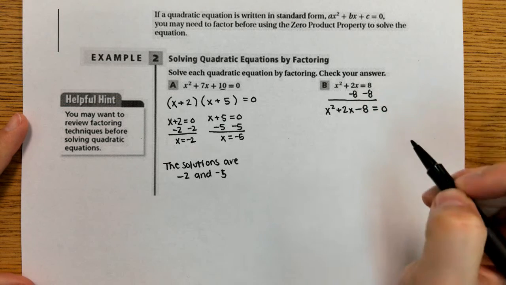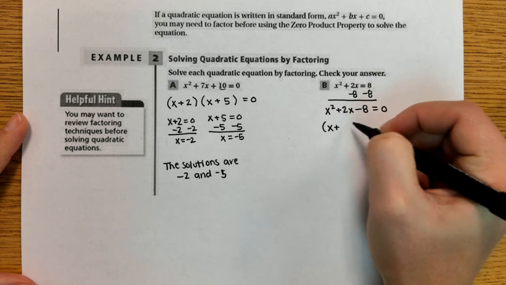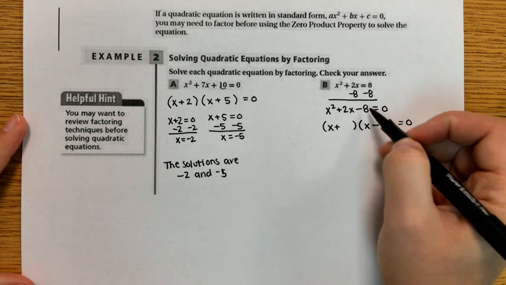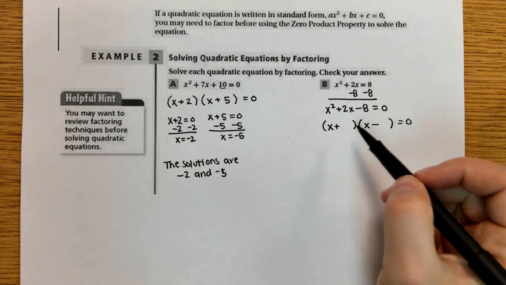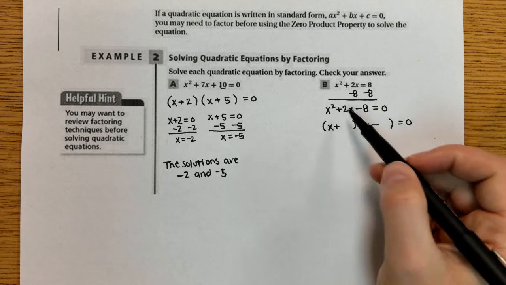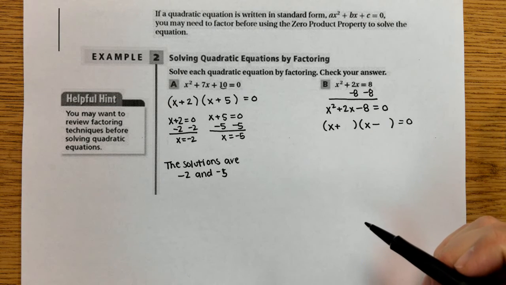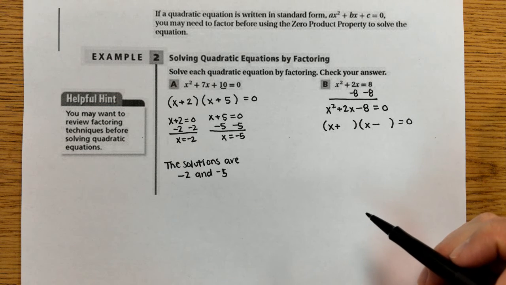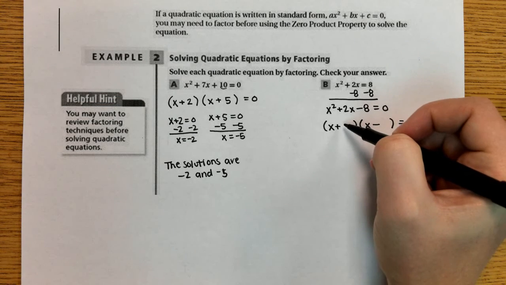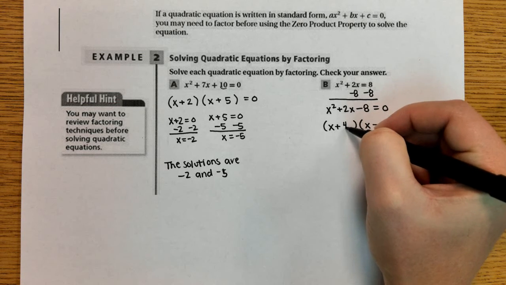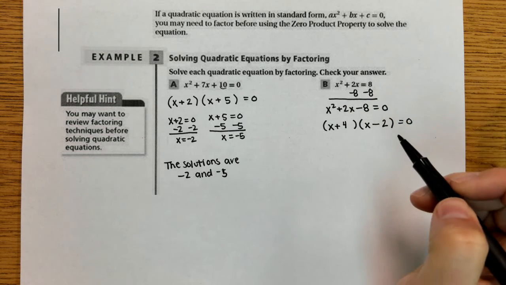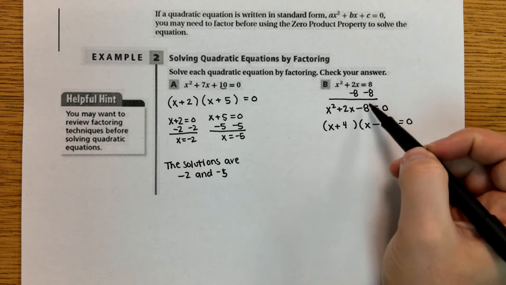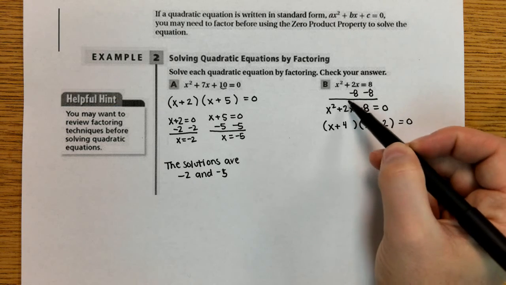My c is negative, so I'm going to have x plus and then x minus equals 0, because a positive times a negative is going to give me that negative. So I need factors of negative 8 that are going to add together to give me 2. So 1 and 8 wouldn't work, and then I would have 2 and 4. The 4 would have to be positive, and the 2 would have to be negative. So x plus 4 times x minus 2. So 4 times negative 2 gives me negative 8, and then 4 plus negative 2 gives me this 2 for my B.